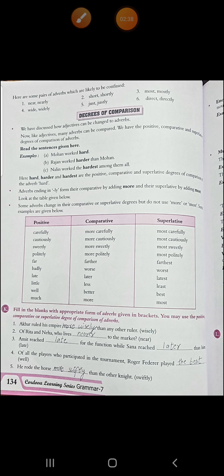Far becomes farther, farthest. Badly becomes worse, worst. Late becomes later, latest. Little becomes less, least. Well becomes better, best. Much becomes more and most.